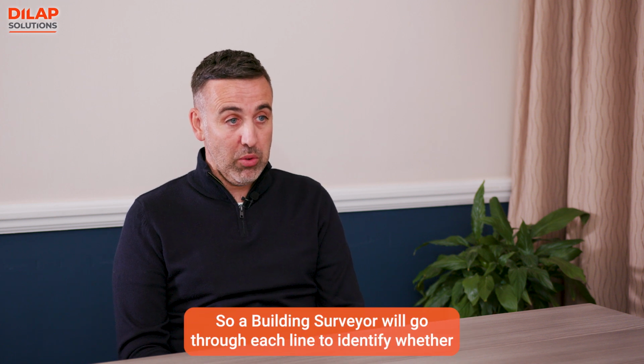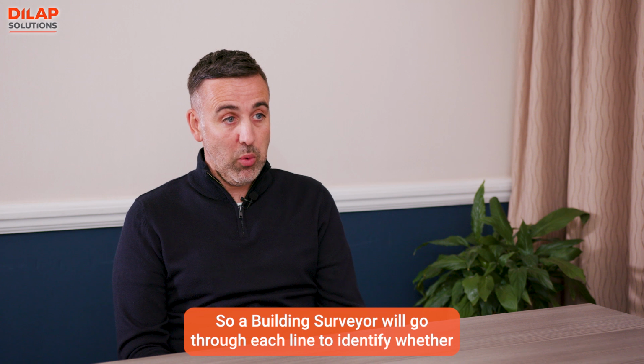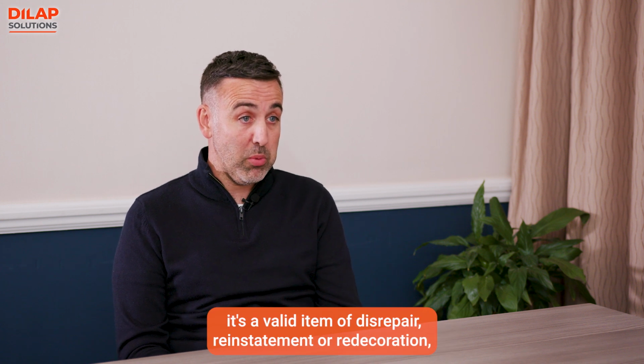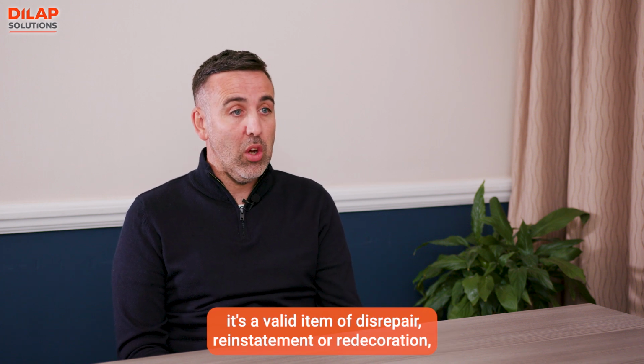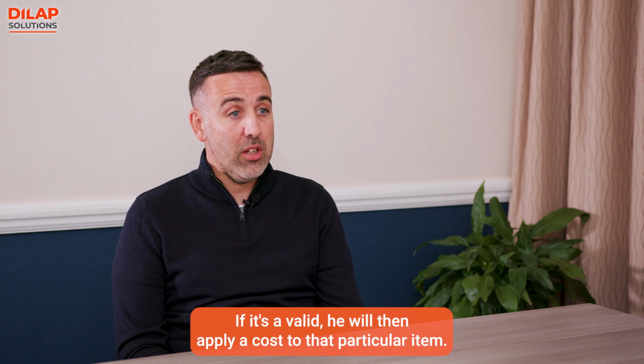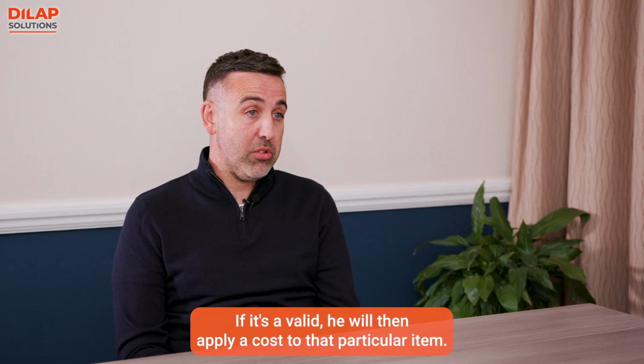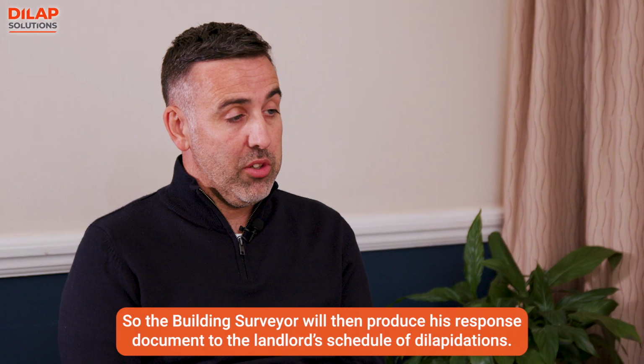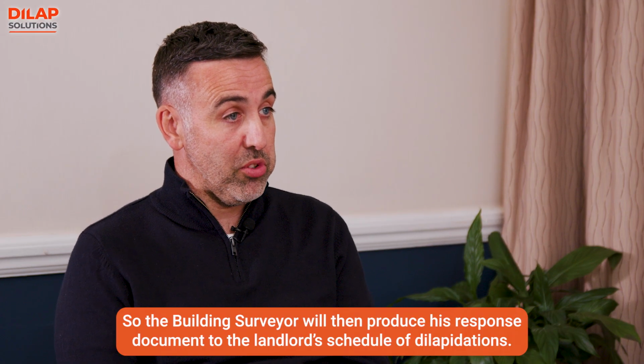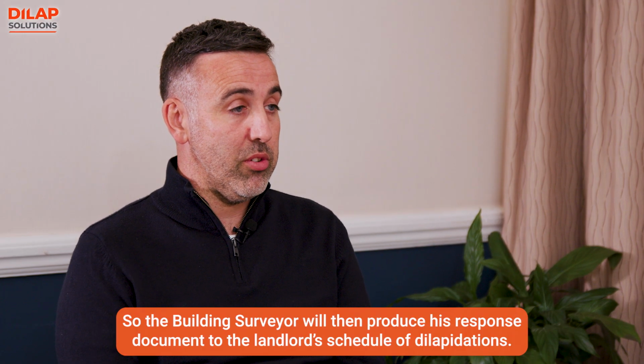So a building surveyor will go through each line to identify whether it's a valid item of disrepair, reinstatement or redecoration, or it's not valid. If it's valid, he will then apply a cost to that particular item. So the building surveyor will then produce his response document to the landlord's scheduled dilapidations.